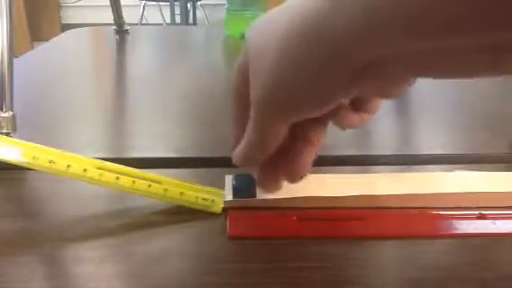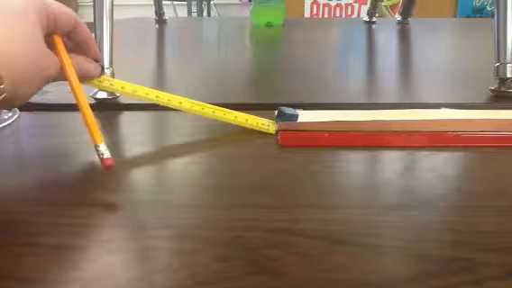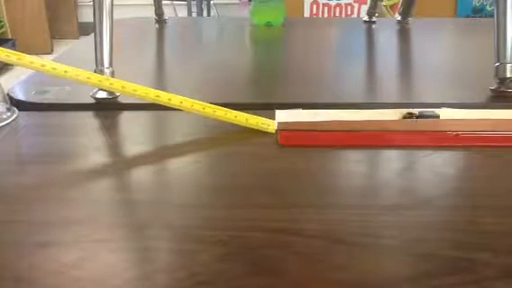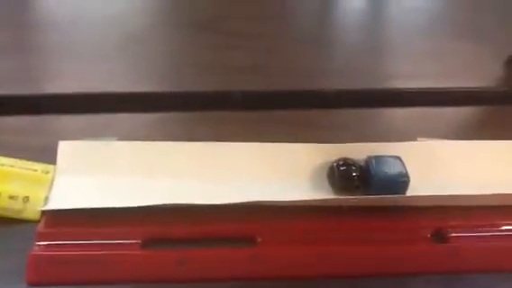Now I'm going to go up to 15 on the ramp. So I'm going to pull this back a little bit. I'm going to be up at 15. Let it go. And now I'm up to about 12 and a half. You see I'm at about 12 and a half. Okay, so on 15, I just put 12 and a half all across the board.